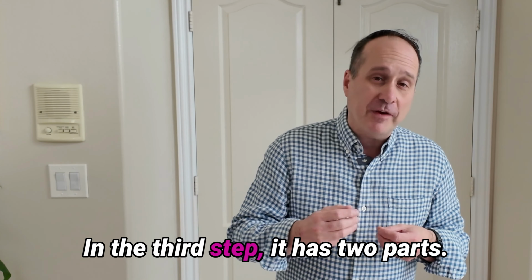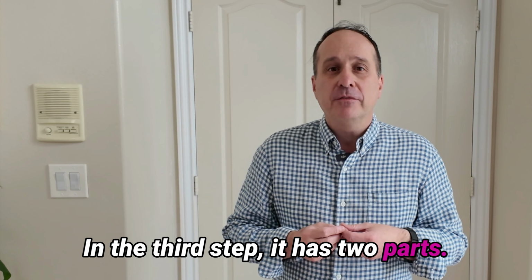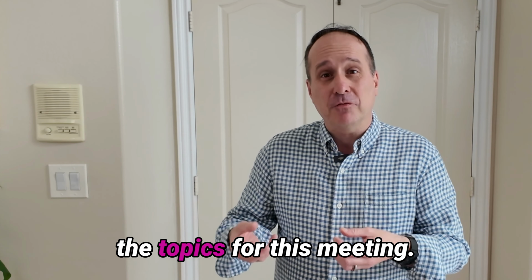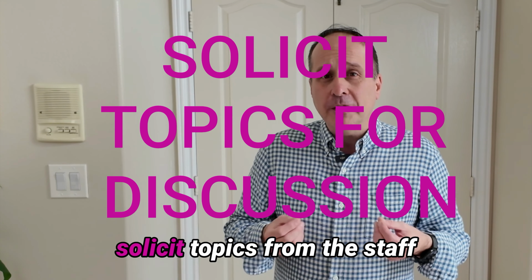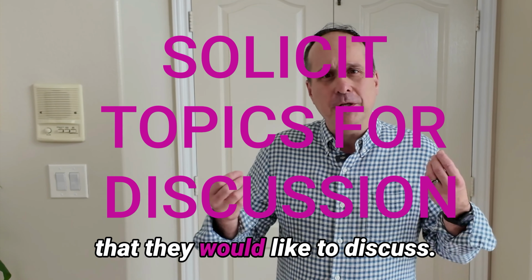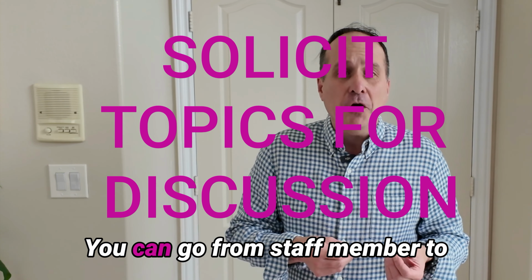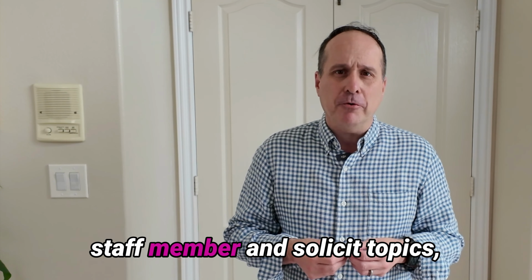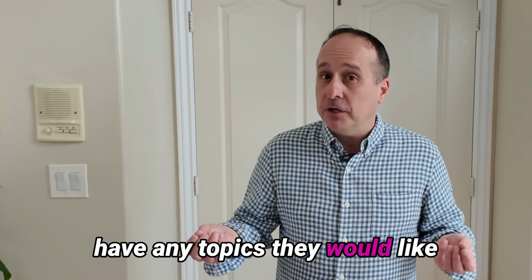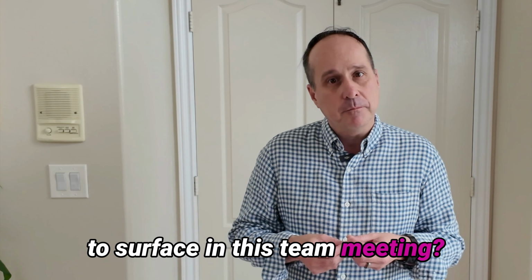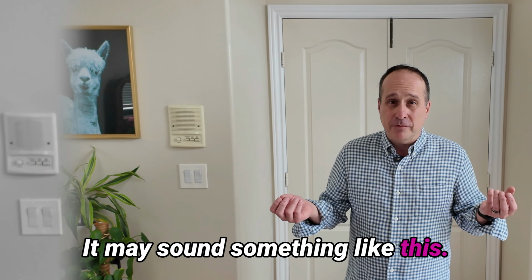In the third step, it has 2 parts: soliciting and deciding on the topics for this meeting. In the first part, we want to solicit topics from the staff that they would like to discuss. You can go from staff member to staff member and solicit topics, or perhaps just ask, does anybody have any topics they would like to surface in this team meeting? It may sound something like this.